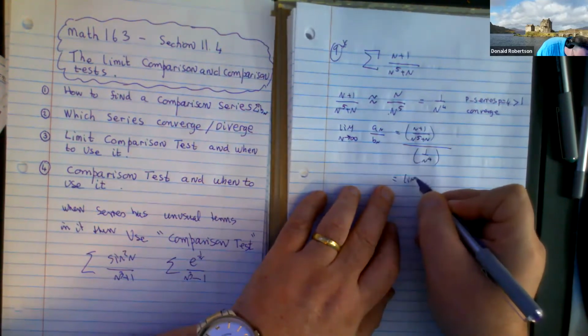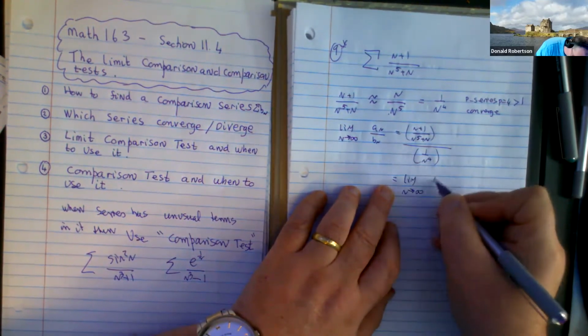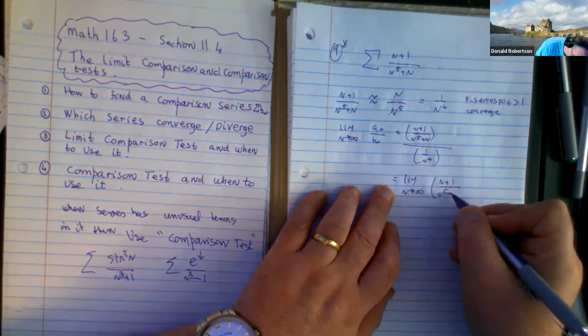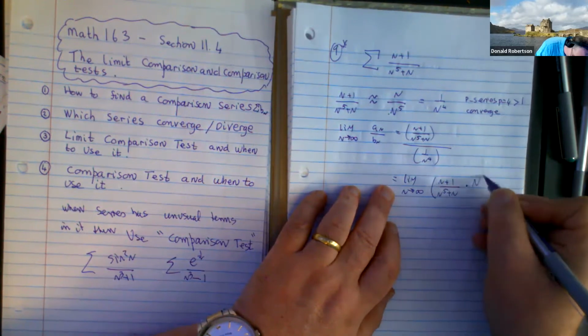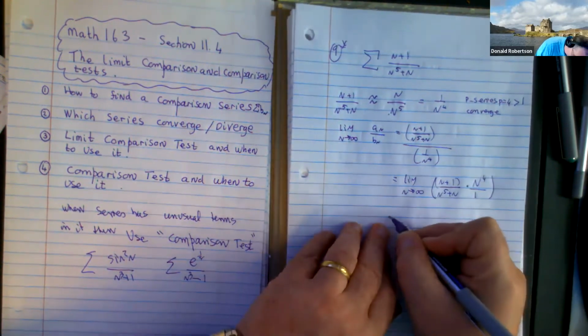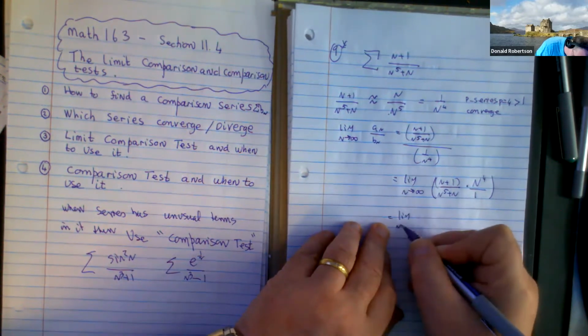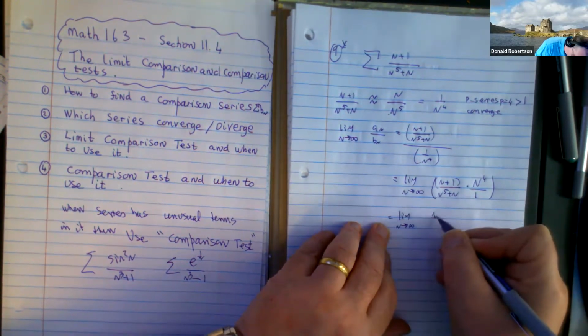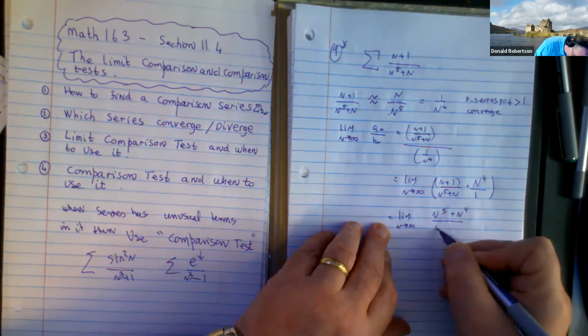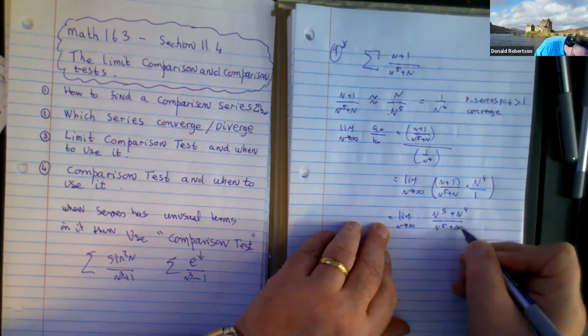That's going to be the limit as n tends to infinity of n plus 1 over n to the 5 plus n, times n to the 4 over 1. And that, after a little bit more work, becomes n to the 5 plus n to the 4 on top, and on the bottom, n to the 5 plus n.